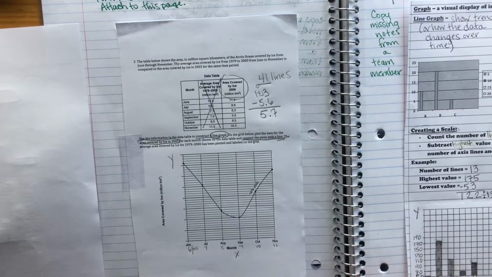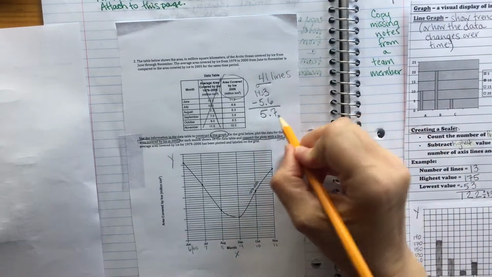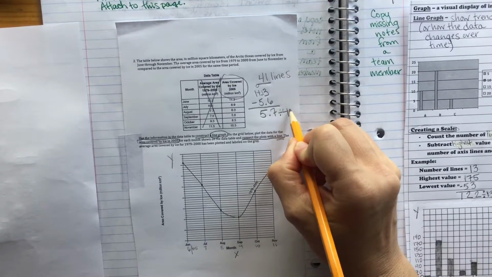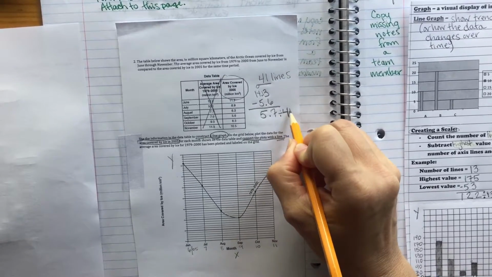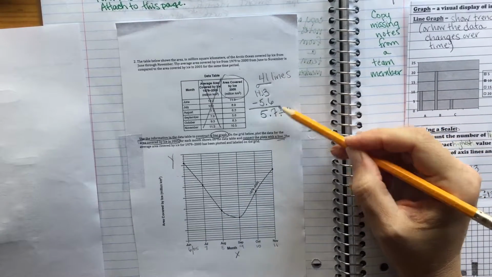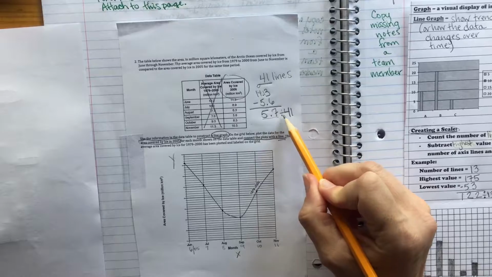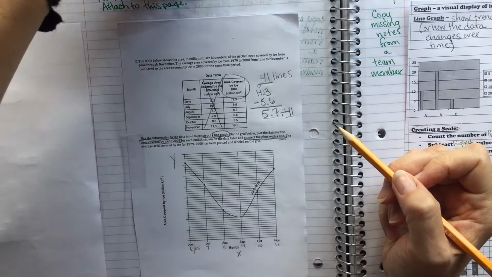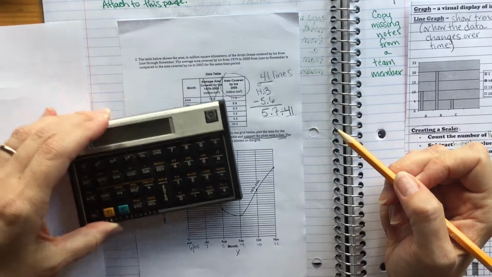Aha, I see that I need to divide that number by the number of lines, which was 41. Now in class, this is where students struggled. Instead, people were dividing 41 by 5.7. Nope, it's 5.7 divided by 41. Okay, sometimes in our science, you're going to divide a small number by a big number.